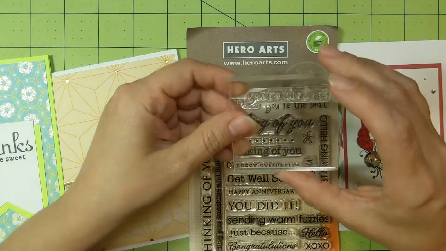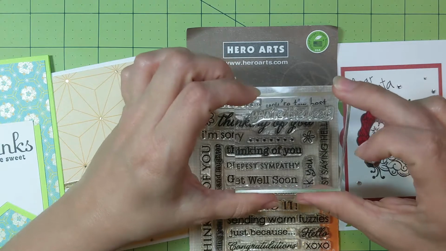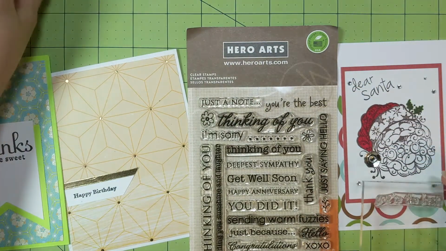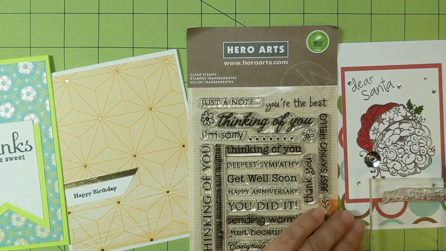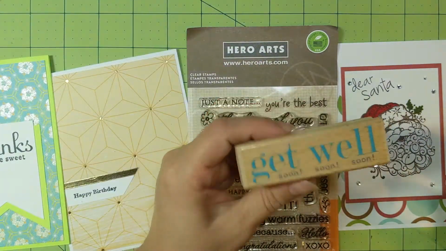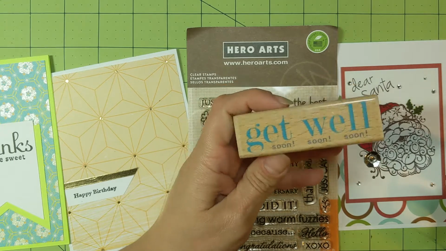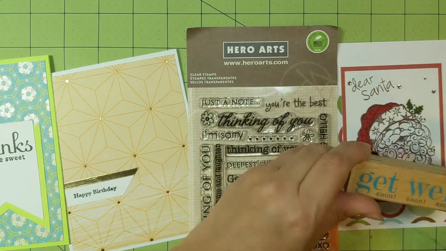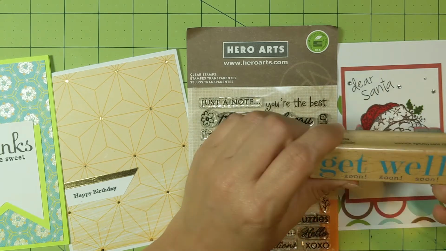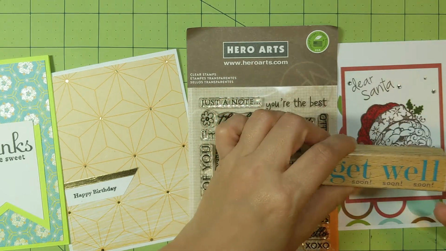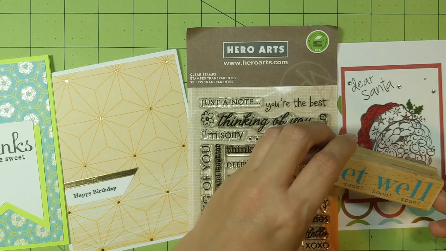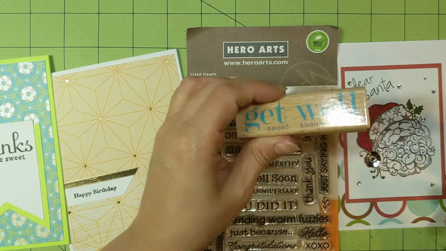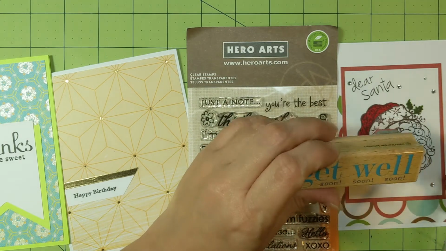The nice thing about this type of thing is if you are able to see through it, you can see whether or not your stamp is going to get off the edge. When you're doing something like this, you can't really tell. So I have a couple of techniques to prevent me from going off the edge, and one of those techniques is just stamping on a piece of blank paper and then cutting out around it to make sure that I don't end up going off my edge.